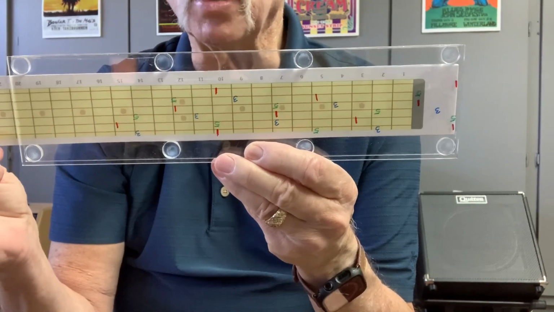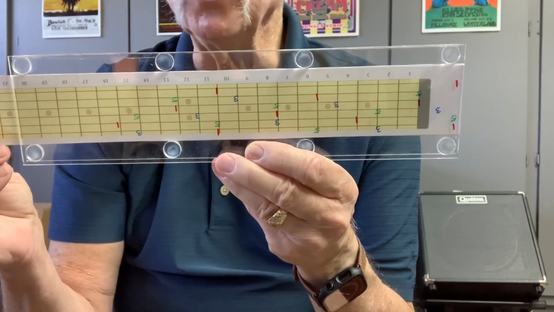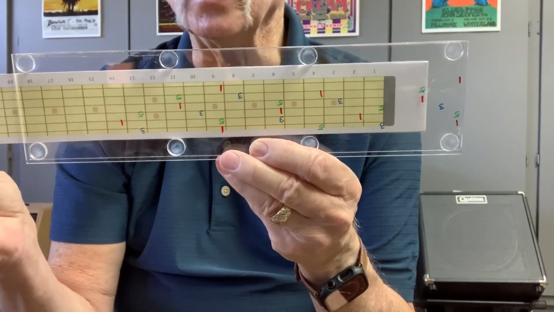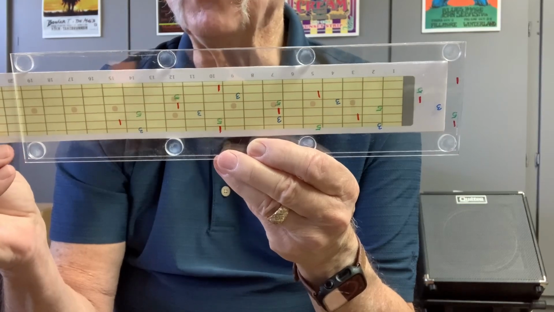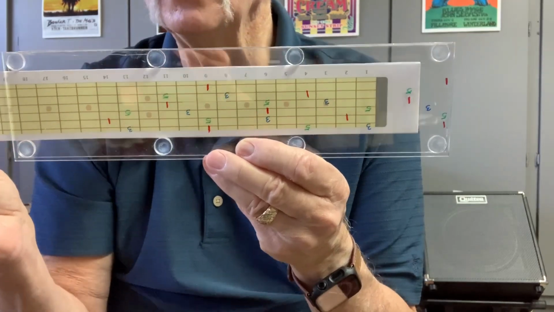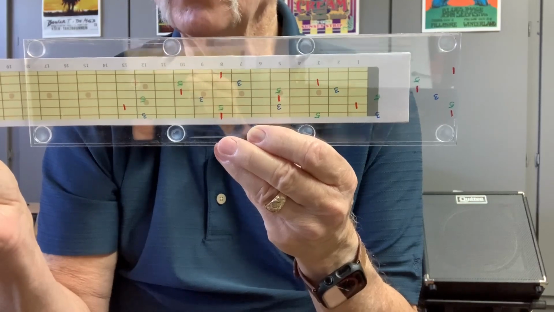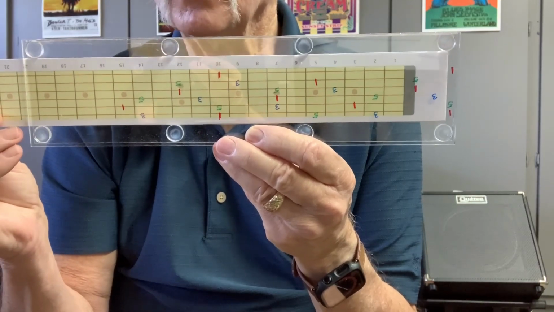follow each other. So no matter what fret you're on, let's say we started on the 5th fret, like right about here, okay?